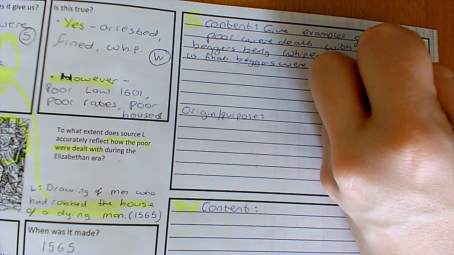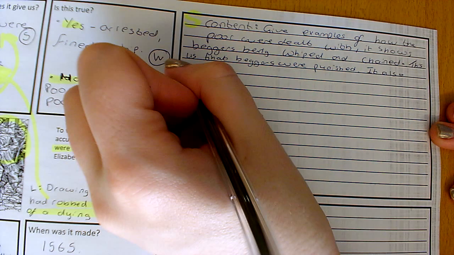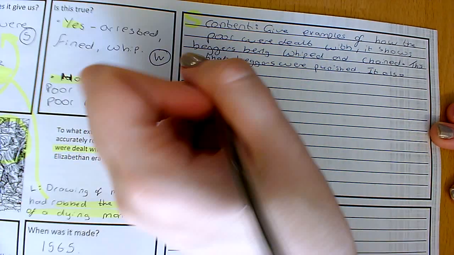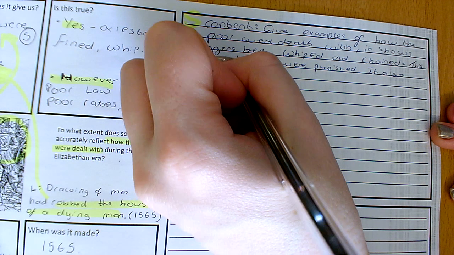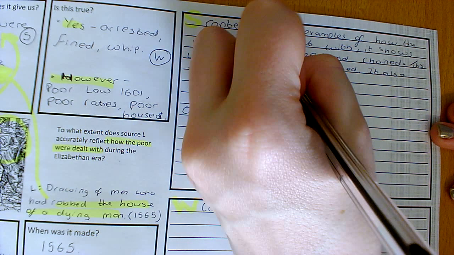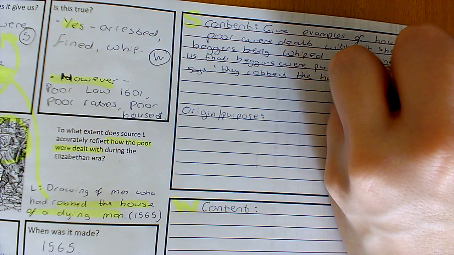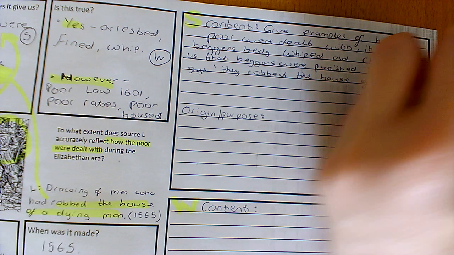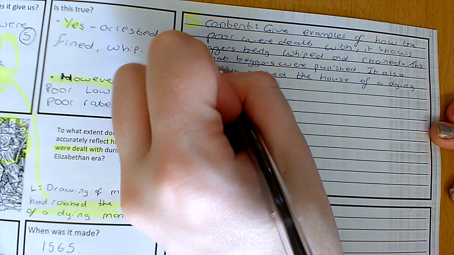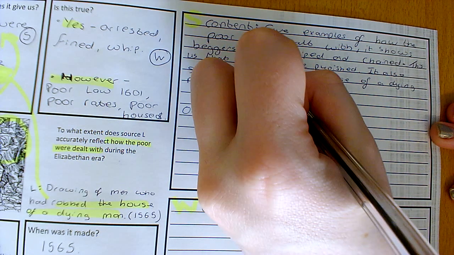Okay, it also says our second evidence was they robbed the house of a dying man, which I said showed us that the poor were desperate.